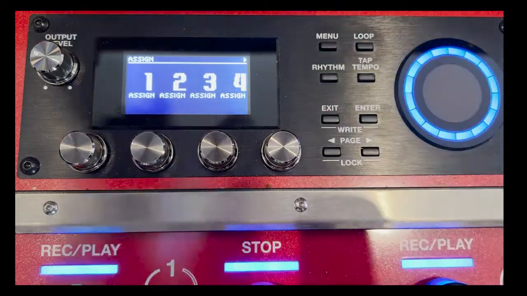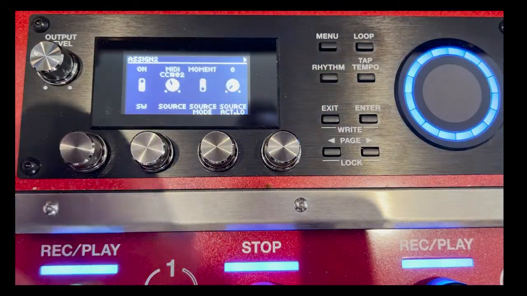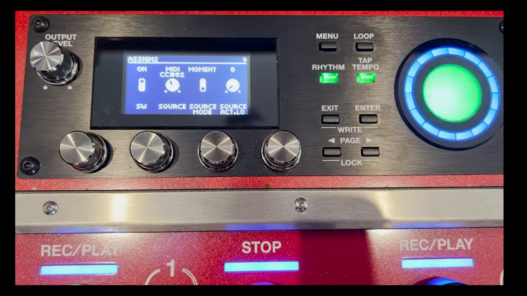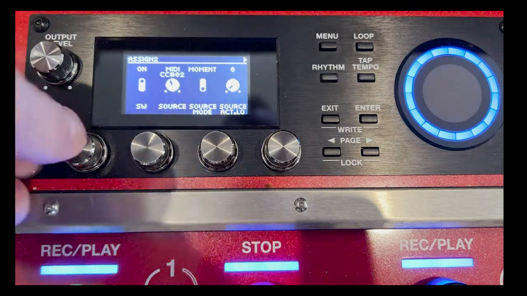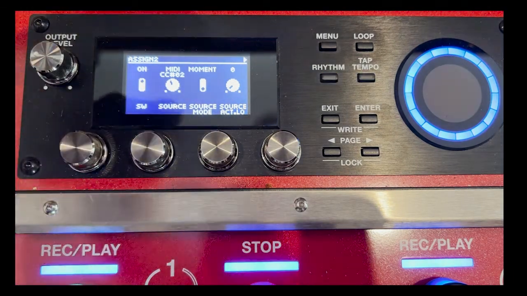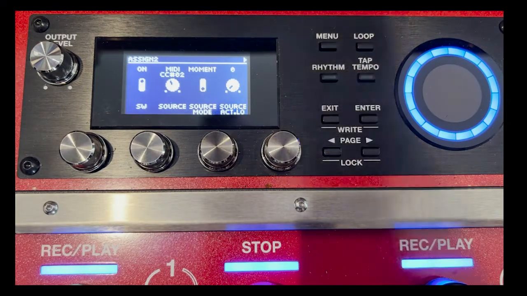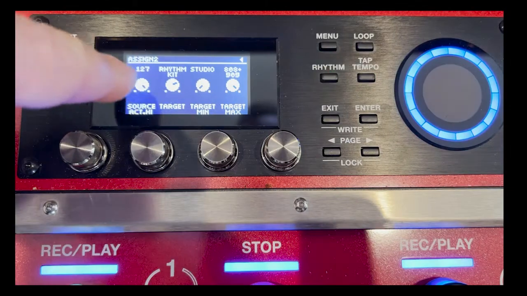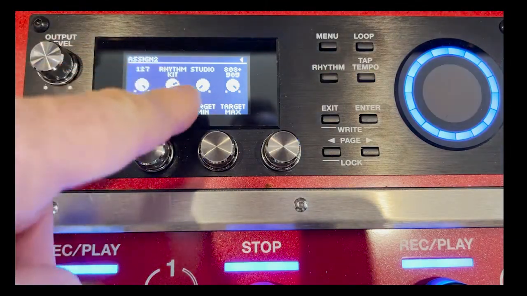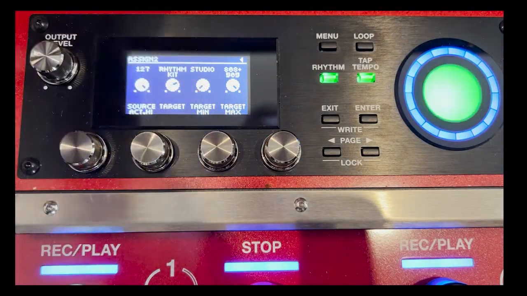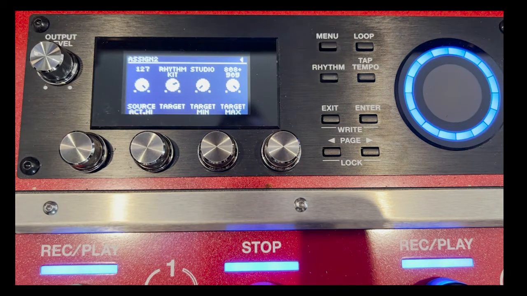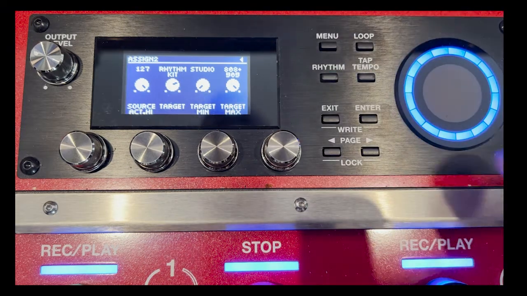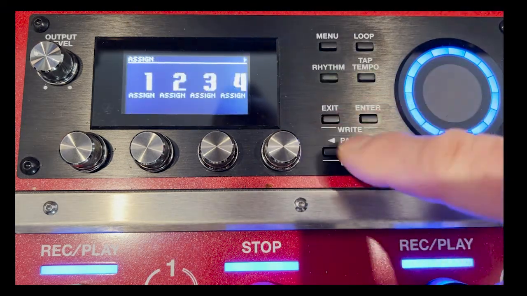Come out of that, go to assign 2. CC2, which is our second button, which is the kit change. Again, make sure it's toggled to switch on. Source mode is momentary, and your target is rhythm kit. So in this case, we're switching between the studio kit and the 808-909 kit. Target minimum, target maximum. So now when you hit that button, it's going to switch between those two kits. Okay, so coming out of that one, we're going to go to assign 3.